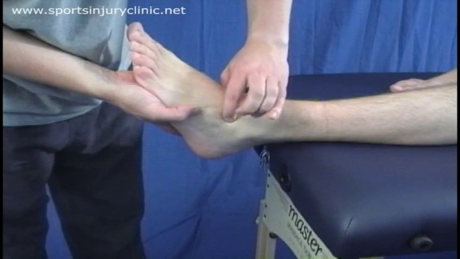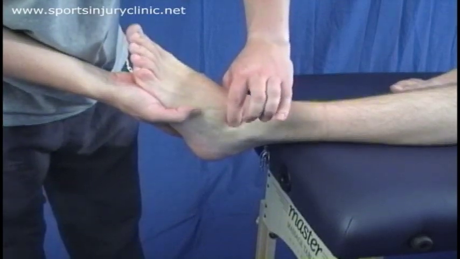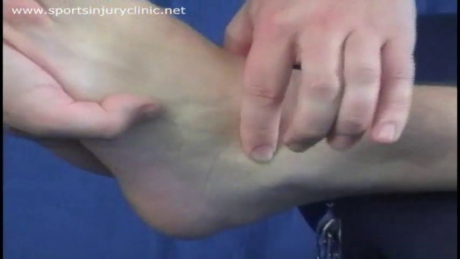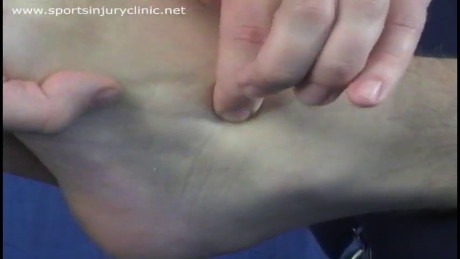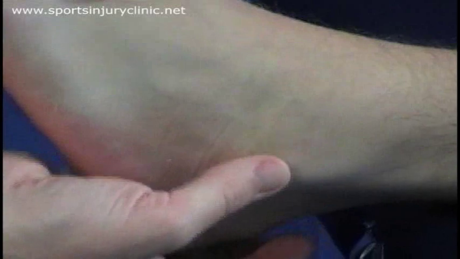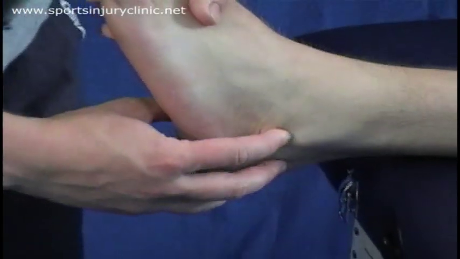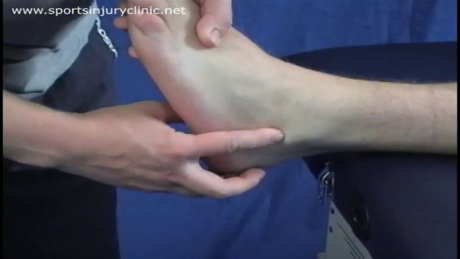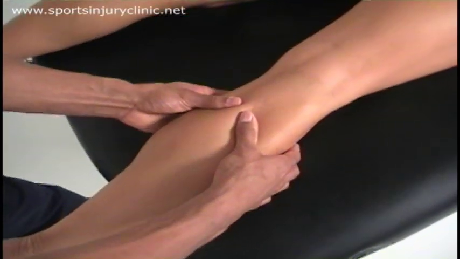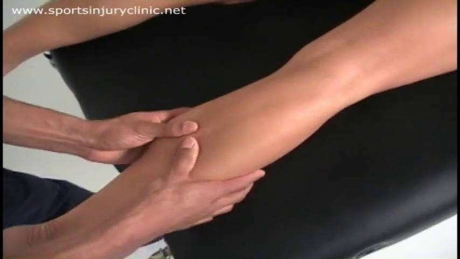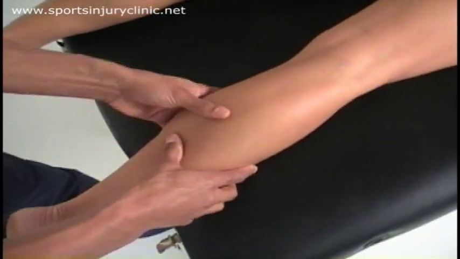Next, the therapist will usually palpate or feel the area. They should be looking for tender or painful areas, swelling, scar tissue, changes in temperature, and muscular tightness. Commonly, the ligaments on the outside of the ankle are injured. The therapist will also often palpate the calf muscles to help assess their condition, as this often has an effect on ankle function.